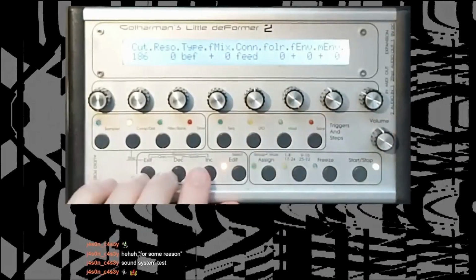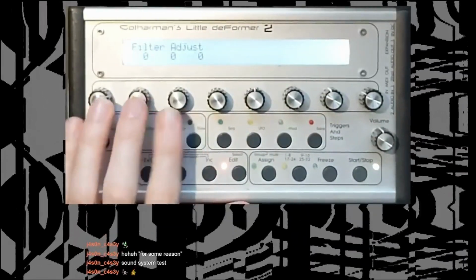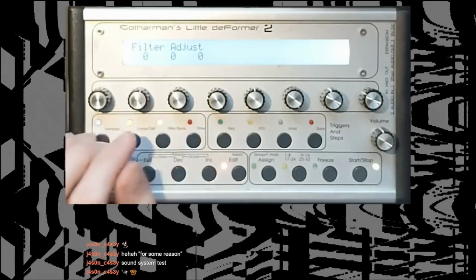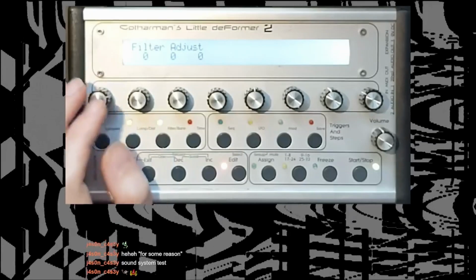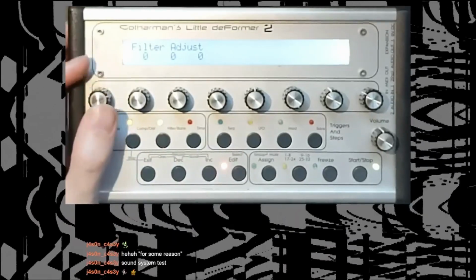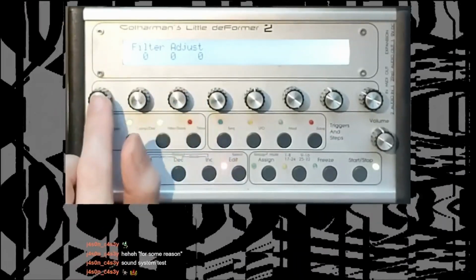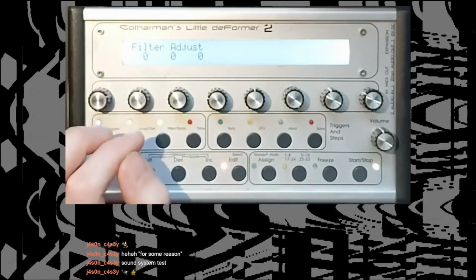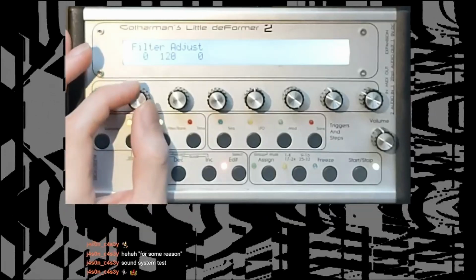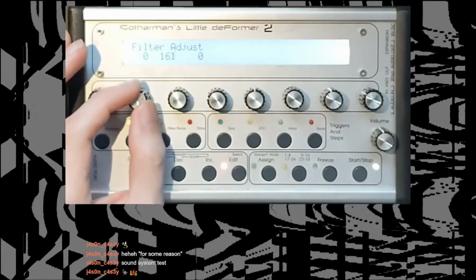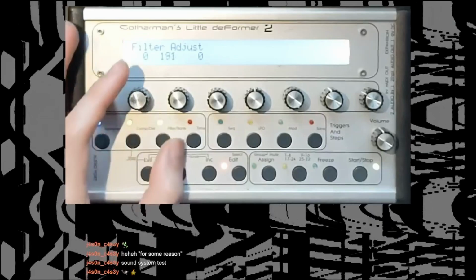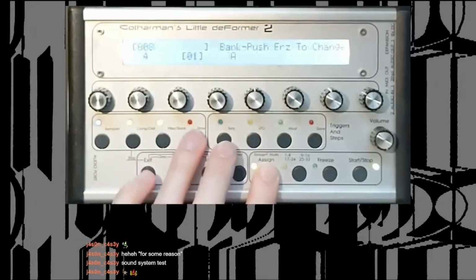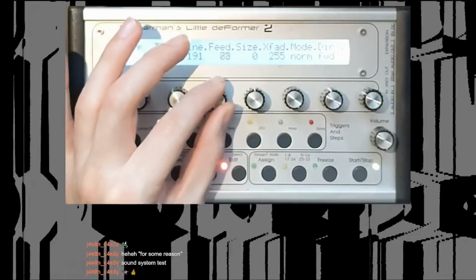One cool thing about the filters is that they all have this filter adjust, even when you're not using the shape mode, which I can't quite explain, other than these outer two seem to mess with the low and mid frequency ranges, and this appears to mess with the filter Q a bit. So let's see how that sounds. Turn this feedback back up.